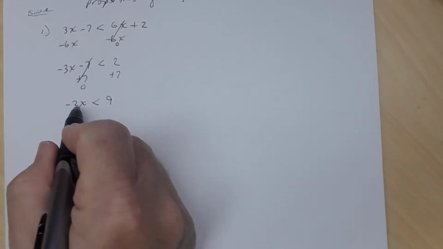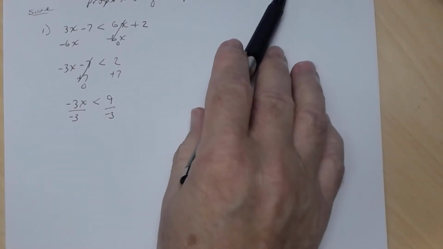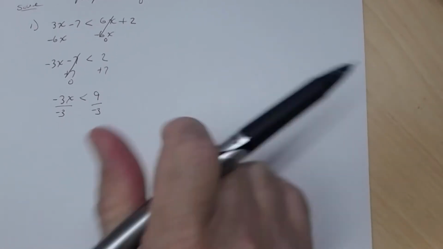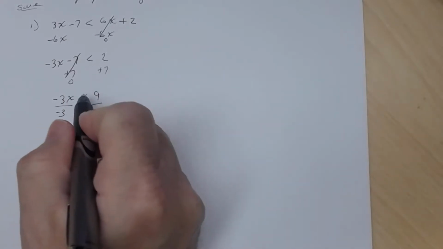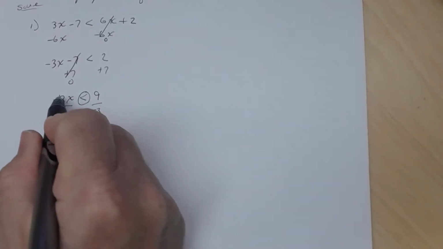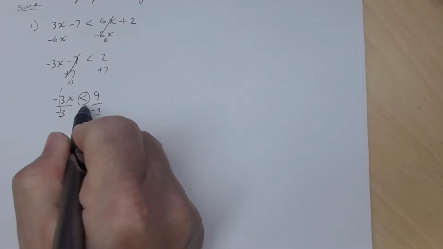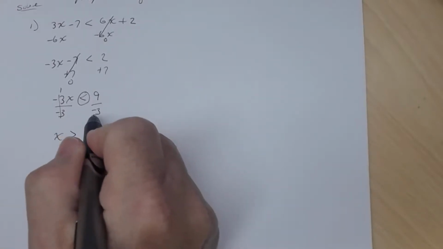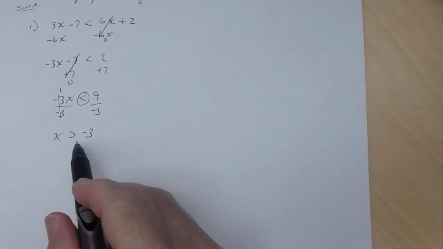So we're going to do the inverse operation. The inverse operation of multiplication is division. So I'm going to divide both sides by negative 3. Now remember, one of your multiplication properties of inequality says that if you multiply or divide both sides of an inequality by a negative number, which I am here, I've got to reverse this inequality symbol. So negative 3 divided by negative 3 is 1. 1 times x is x. But my solutions will be any real number that is greater than, and positive 9 divided by negative 3 is a negative 3. So any real number greater than negative 3.